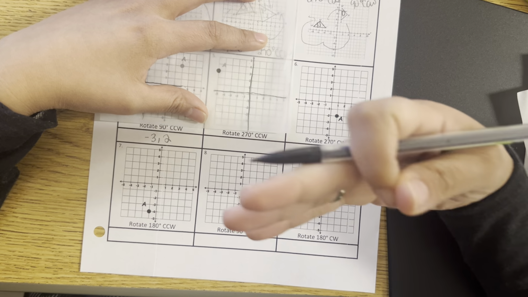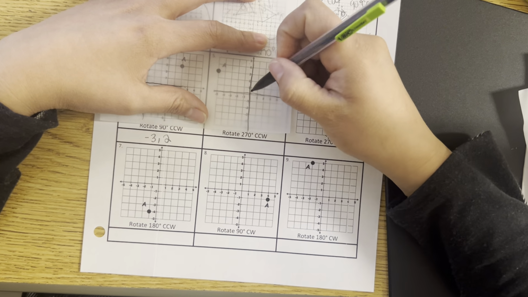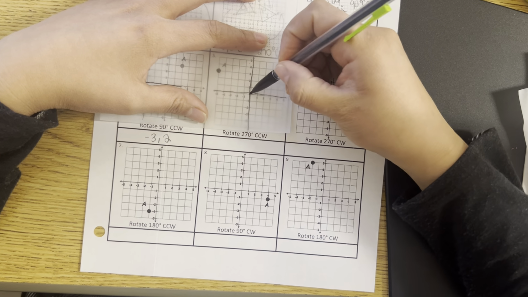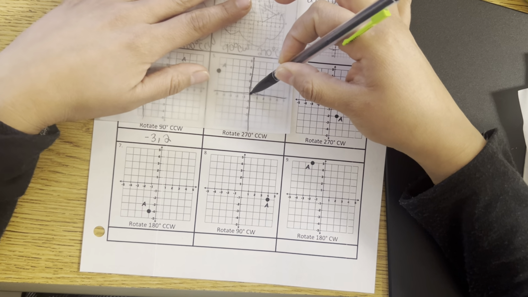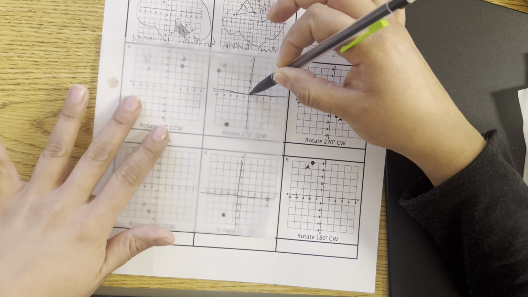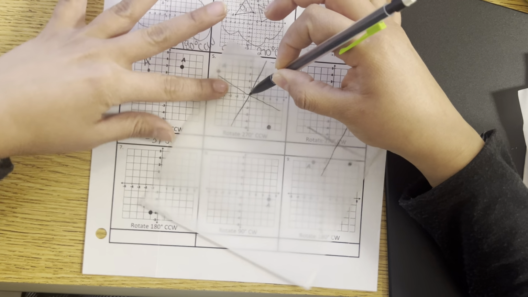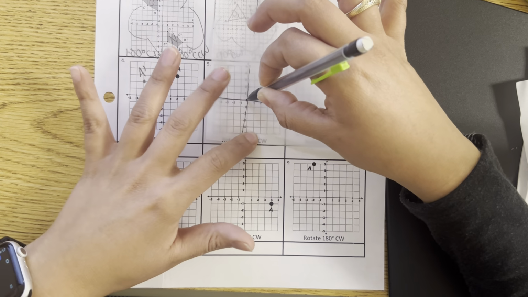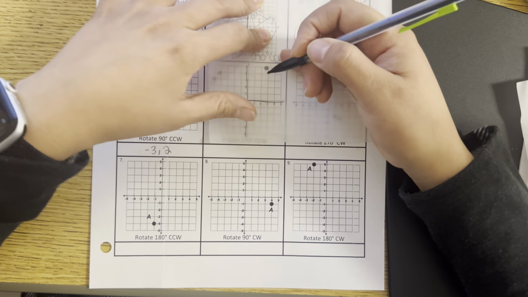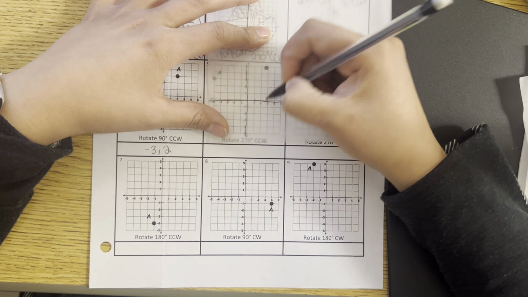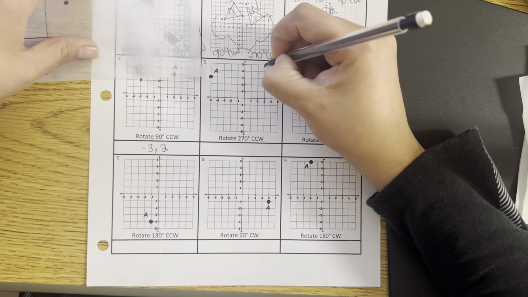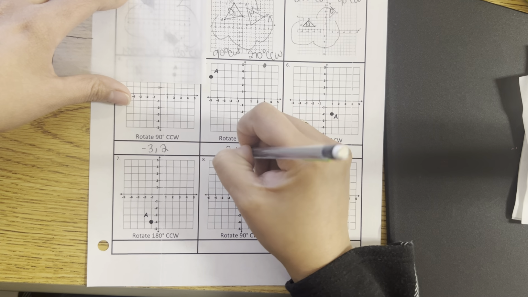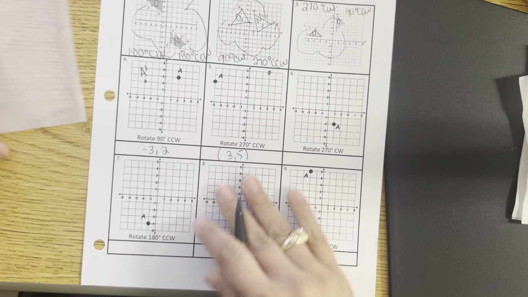That means 3 turns to the left. So I'm going to think of it like a windmill, hold my pencil in the center, and we're going to go once. When they line up again, that's 1. Twice. When they line up again, that's 2. And 3 times. 3 turns to the left. Now look at where the dot landed. It landed at 3, 5. And that's your answer.